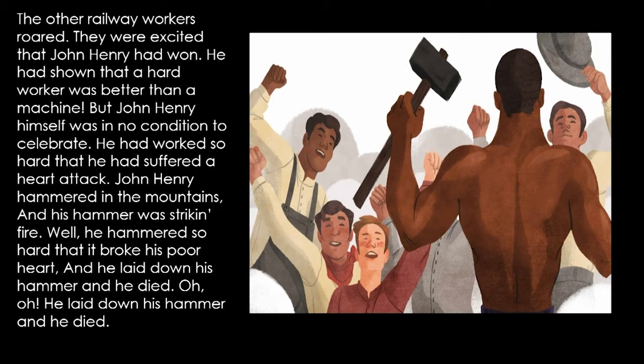The other railway workers roared. They were excited that John Henry had won. He had shown that a hard worker was better than a machine. But John Henry himself was in no condition to celebrate. He had worked so hard that he had suffered a heart attack.